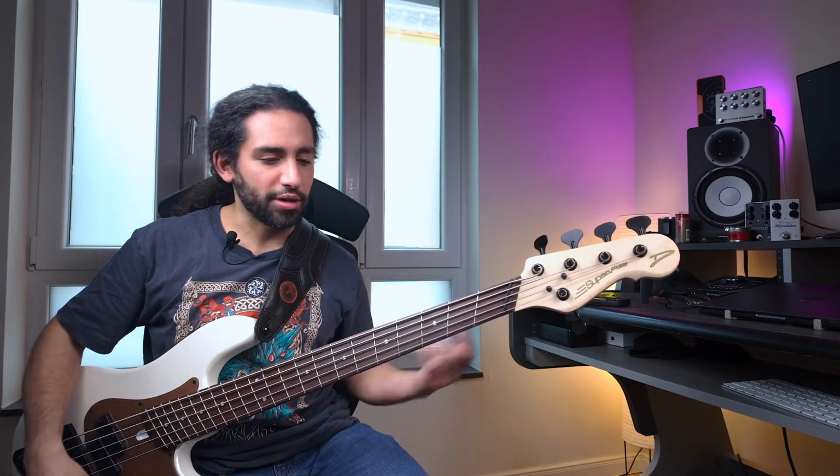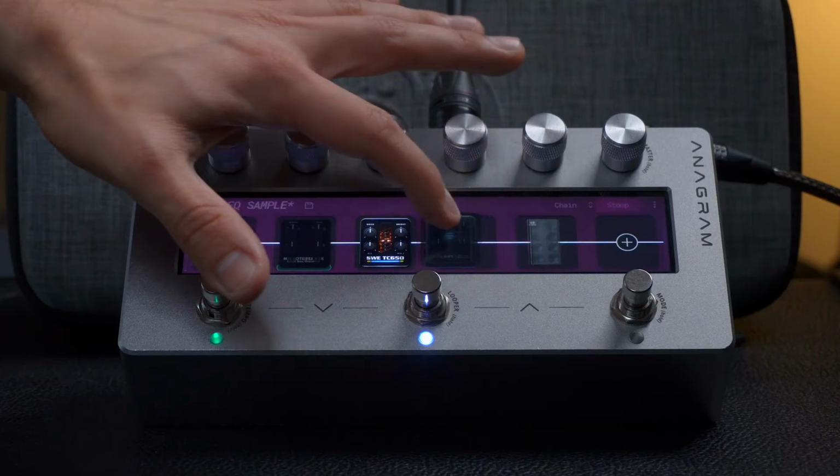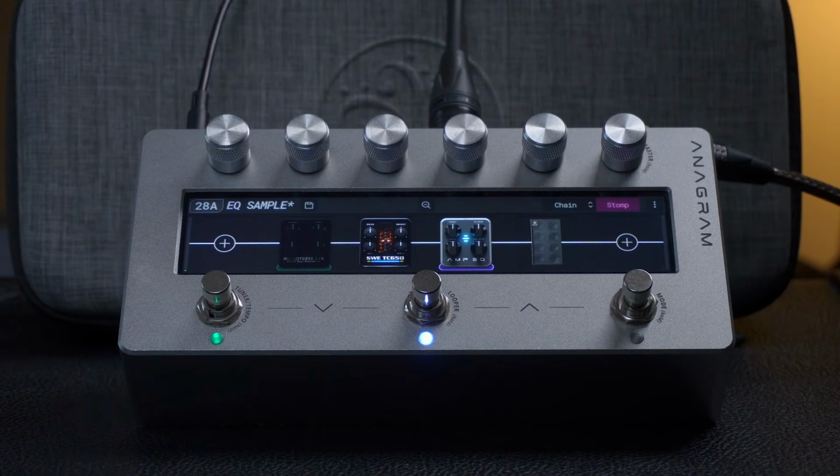If you're putting the EQ before the amp, you're shaping what's going into the amplifier and then gets filtered by the cabinet. And then what you hear is the result of that. To make it a bit more interesting, you can of course place it after the amplifier, but before the cabinet.